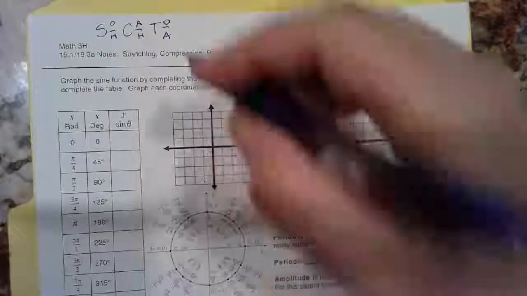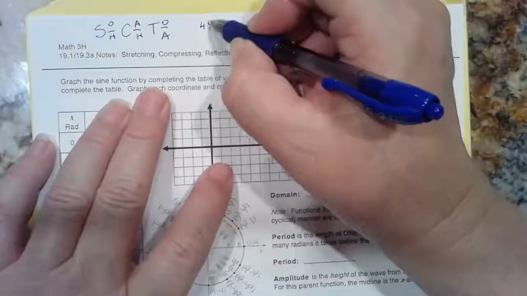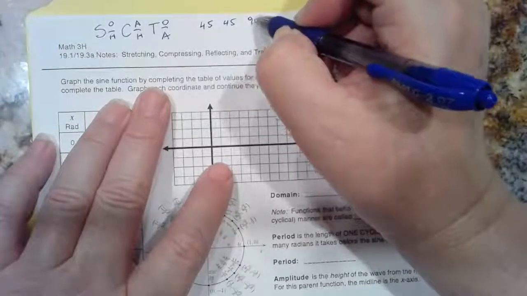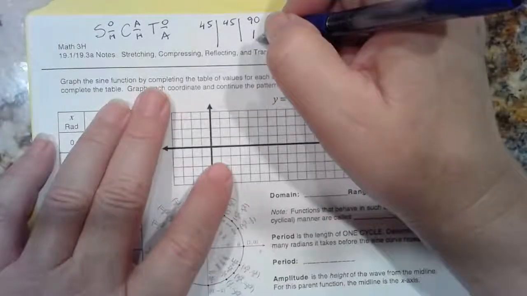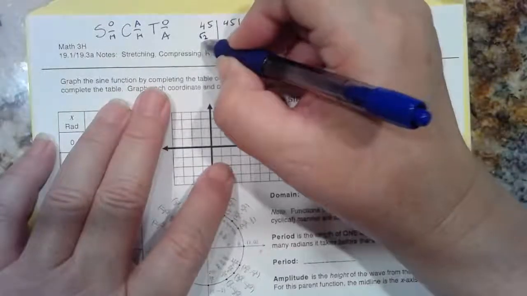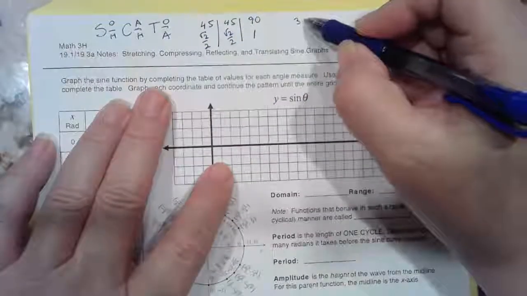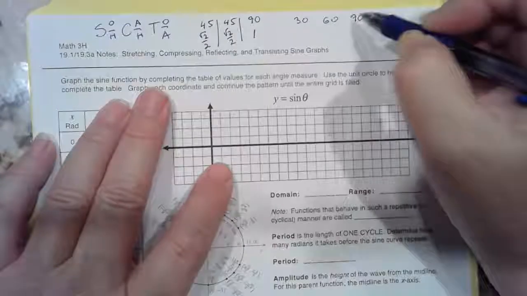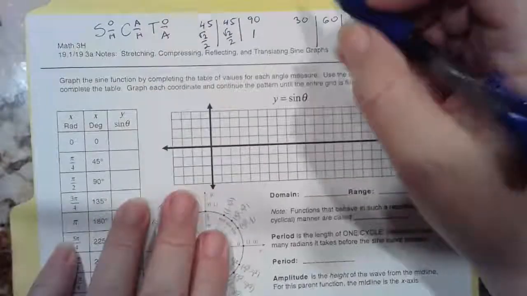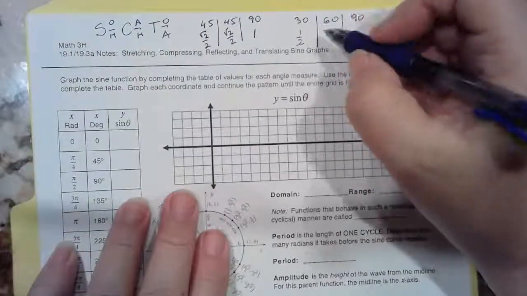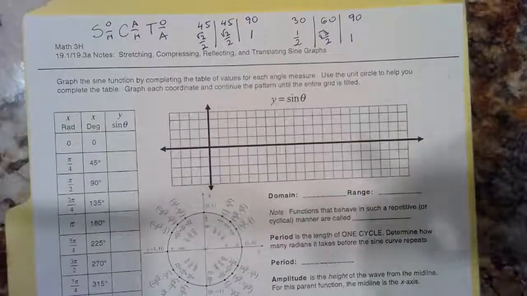Also, you need to be able to identify your 45, 45, 90. So we did that. And hopefully you remember that anything opposite of the 90-degree angle is 1, and 45 is radical 2 over 2, radical 2 over 2. And then we also have 30, 60, 90 memorized. In 30, 60, 90, opposite of 90 is 1, opposite of 30 is 1/2, and opposite of 60 is radical 3 over 2. You have to have those memorized.